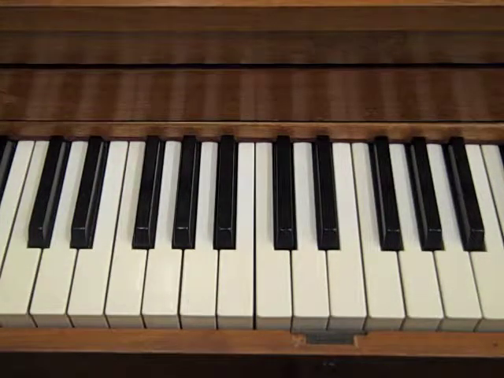So I hope this helps to explain what chords are, and then finally we're going to close this section with cadences.